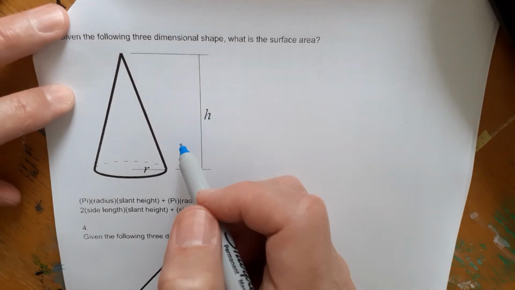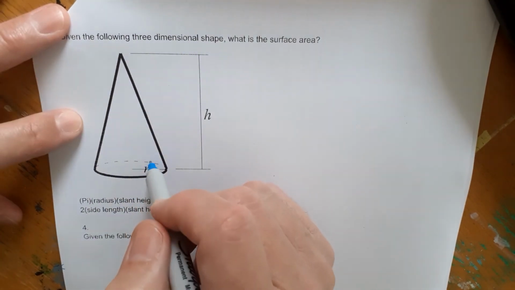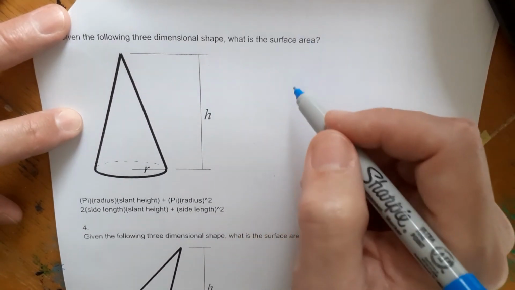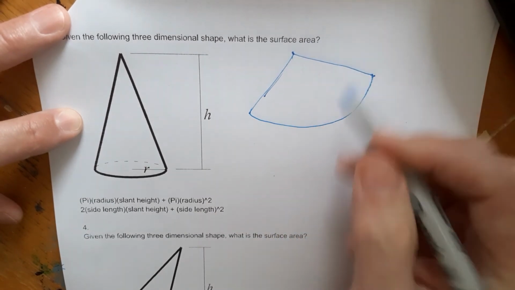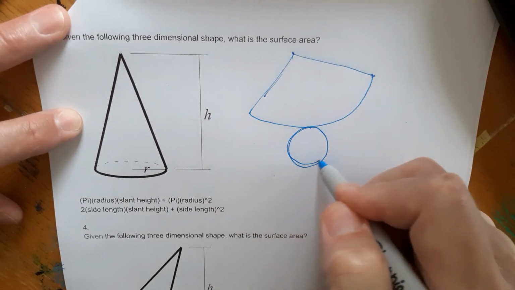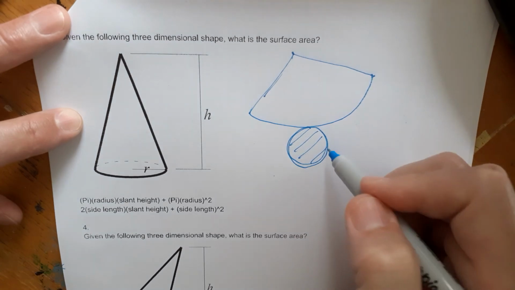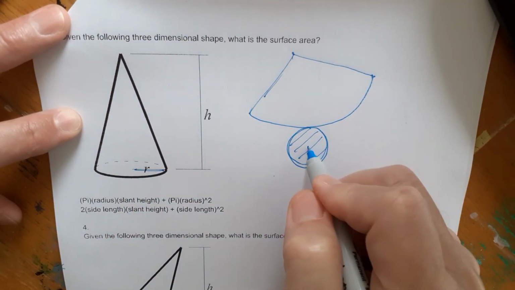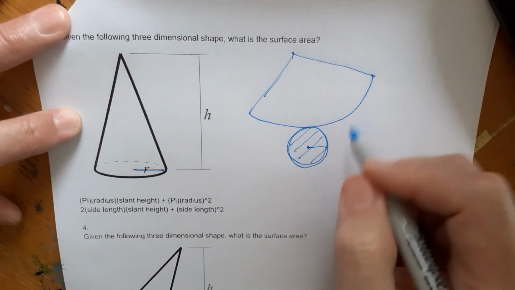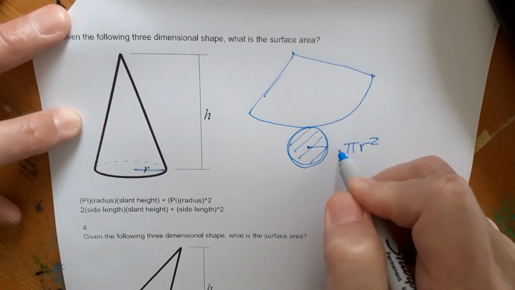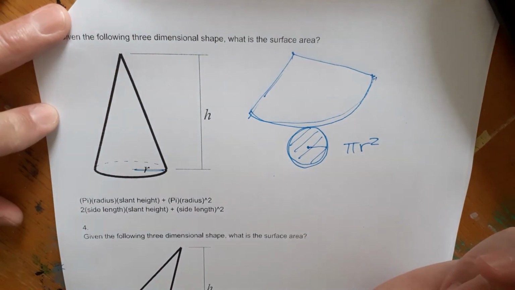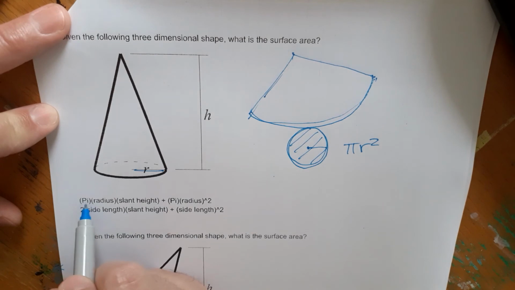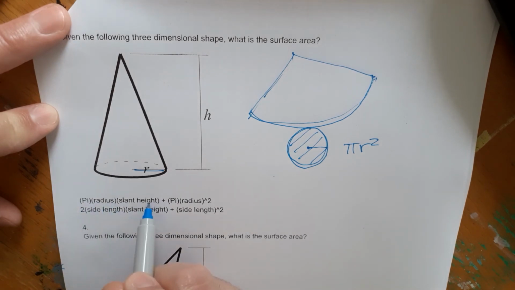So now we're switching to a cone. Given the following 3-dimensional shape, what's the surface area? If you unfold this, you have a shape like this. If you could unfold the whole cone, at some point you have a circle which represents the bottom. So we need the area of a circle in here, and we have a radius. The area of a circle is pi r squared. We know we've got one of those. Then we have this interesting situation with this whole thing, and what we're really doing is taking pi times the radius times the slant height.